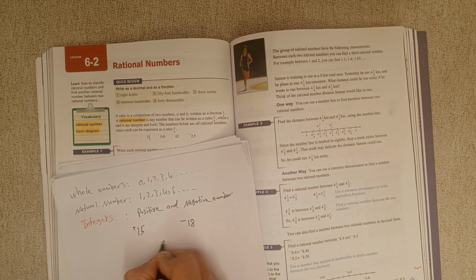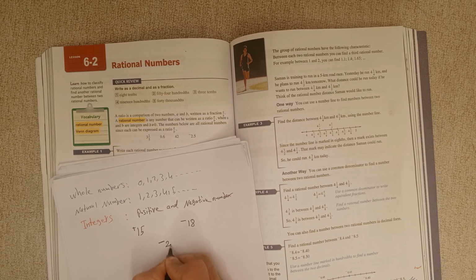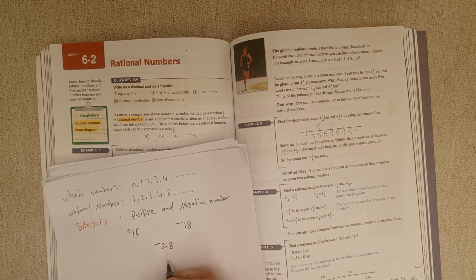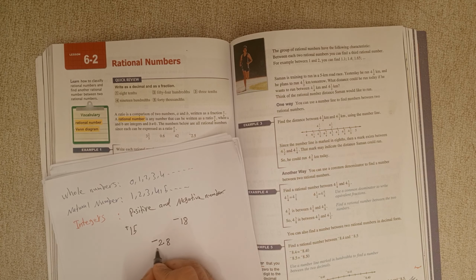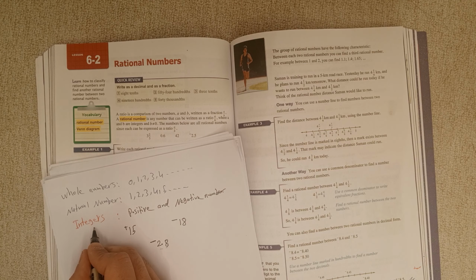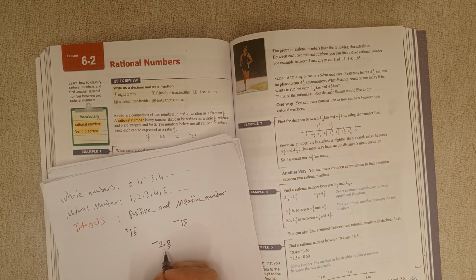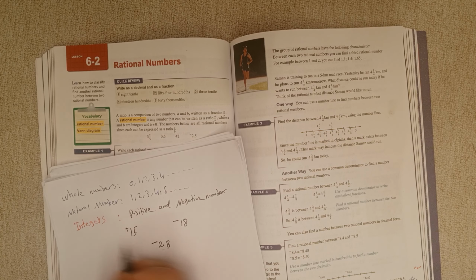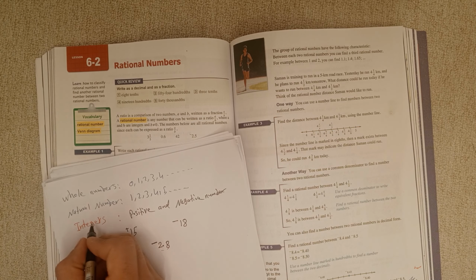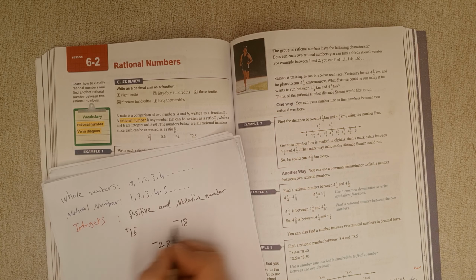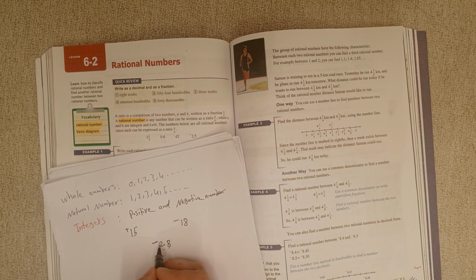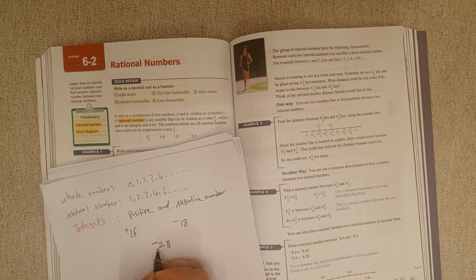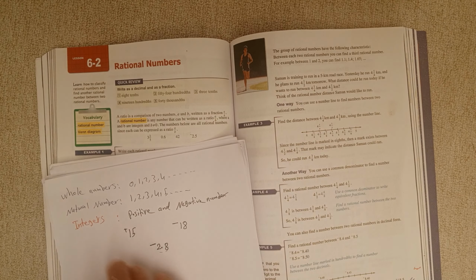But can we say negative 2.8 is an integer? No, the decimal numbers cannot be integers. It does not belong to the set of the integer numbers. Okay, so the decimal number cannot be an integer. So only the positive and negative numbers, but the decimals are not a part of integers.